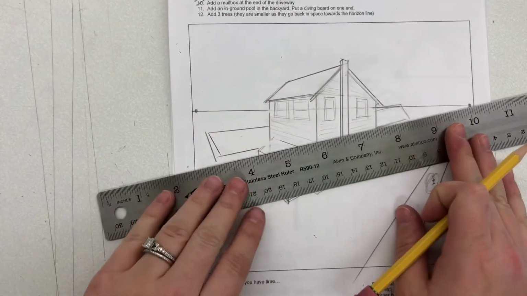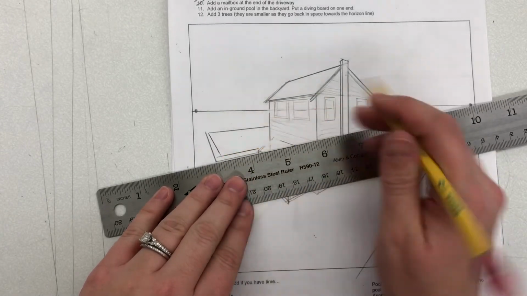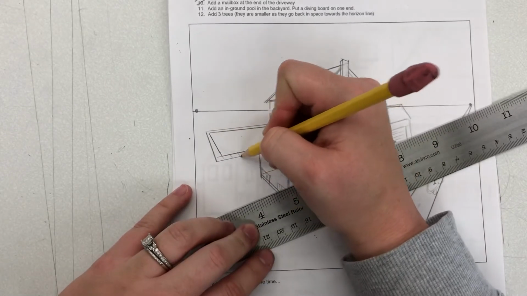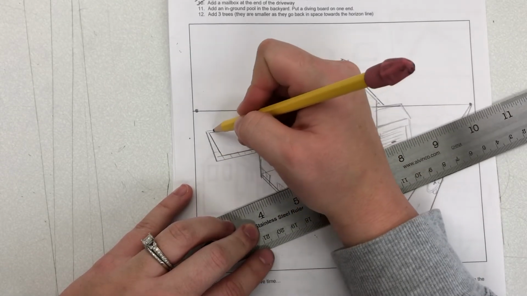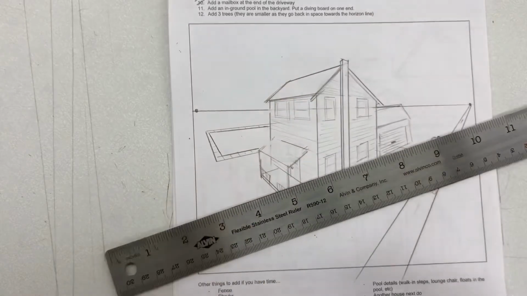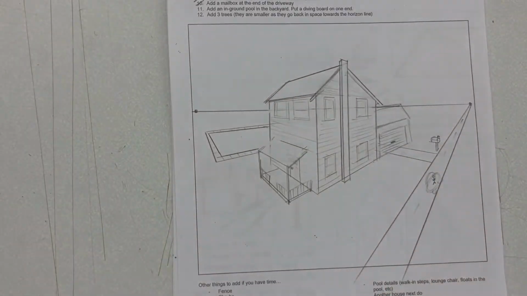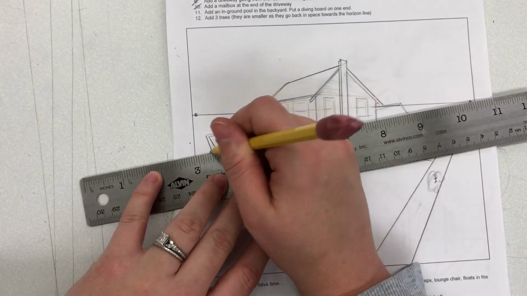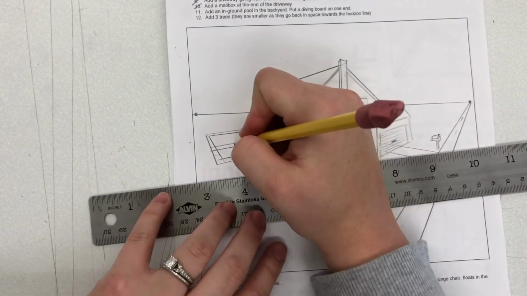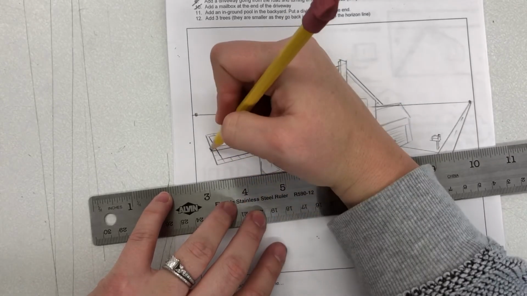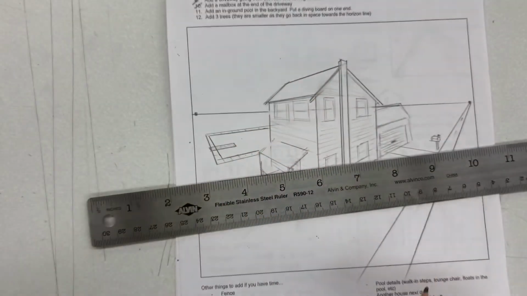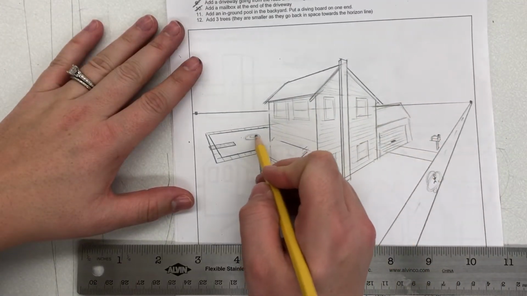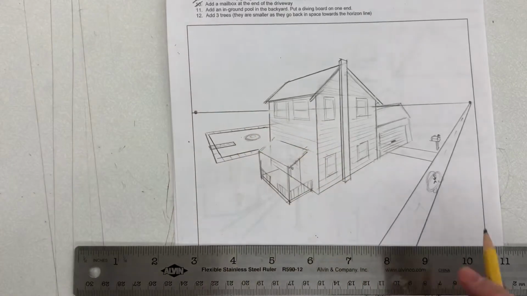You can put like the concrete, like a little walkway around it if you want to. That kind of thing helps you figure out what you're looking at here. A diving board on one end. It's gonna come off there. So now I have my diving board. Maybe you wanna put an inner tube in there. I don't know, something.